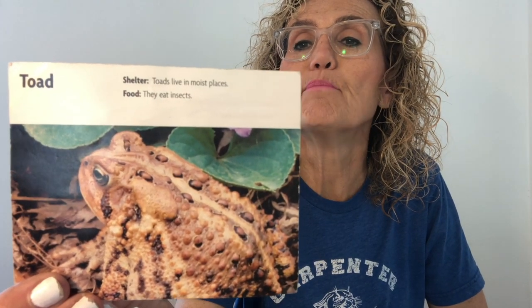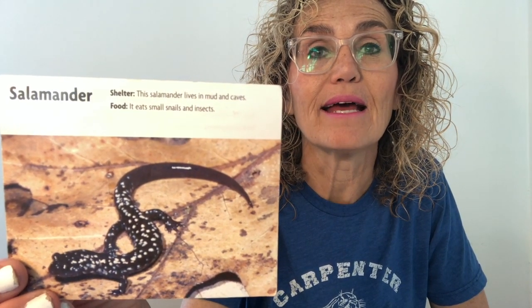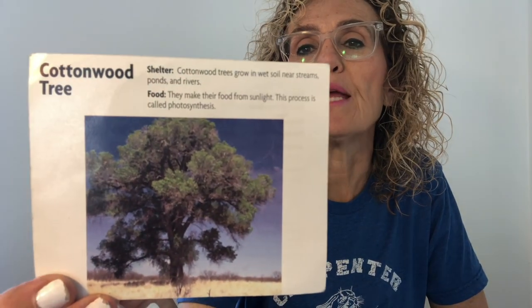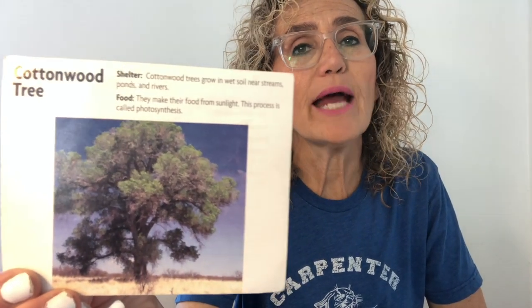A toad. Toads can breathe through their skin when their skin is moist. Pond. A salamander. Just like the toad, a salamander can also breathe through its moist skin. It lives in a pond. A cottonwood tree grows near wet areas. So a cottonwood tree grows near a pond and in a grassland. It kind of is in both environments.